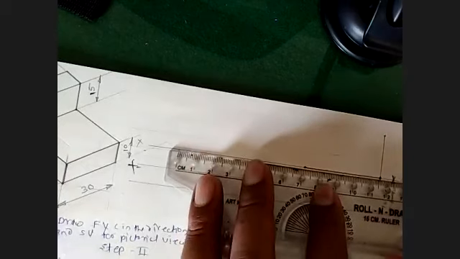How much is the height? 25. So I will draw a line exactly perpendicular to this XY line, taking 25. Then I will complete this box.